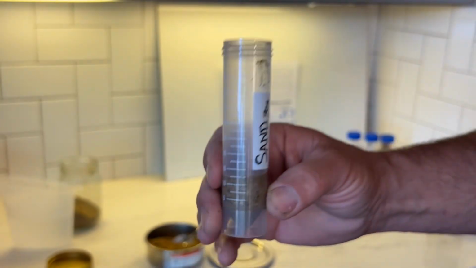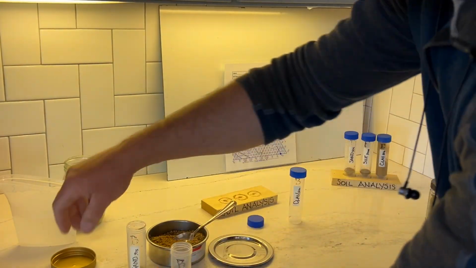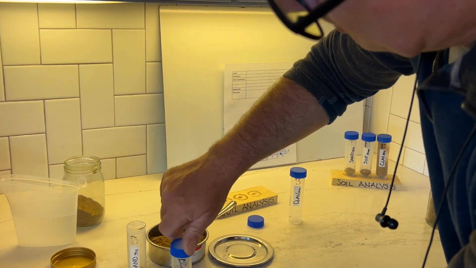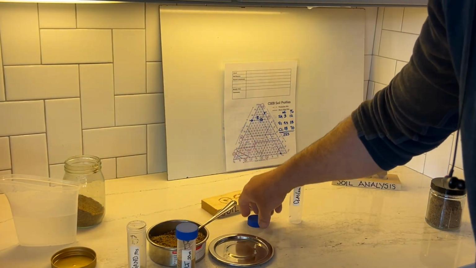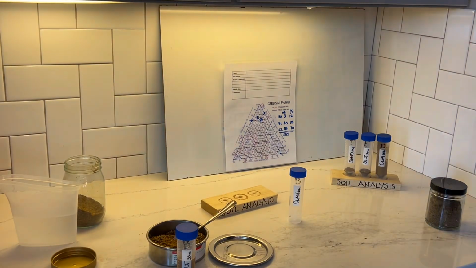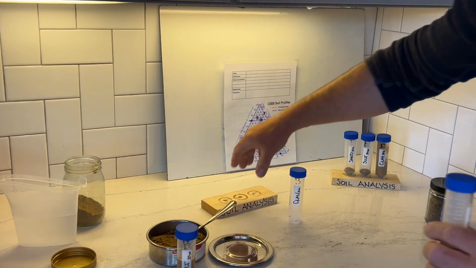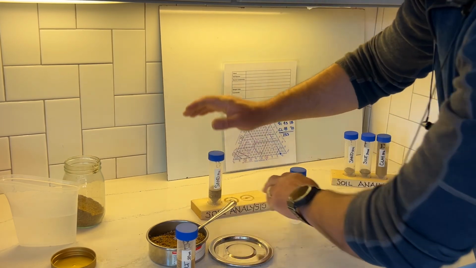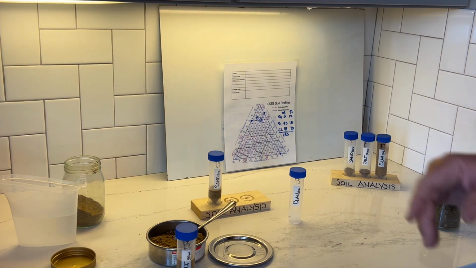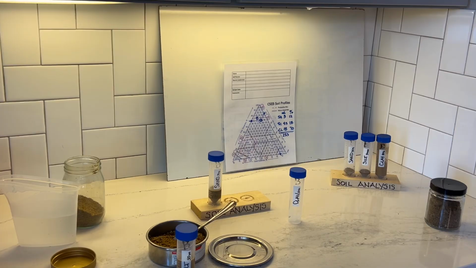milliliters. So then the next thing you would do is put your timer on for 30 minutes, and we're going to let the silt settle out. In about 30 minutes, the silt is settled out. So then we're going to let that settle out, and we'll come back and show the final results.